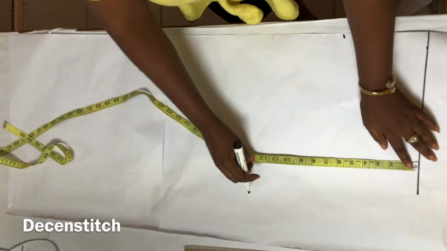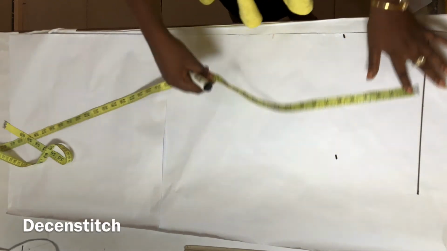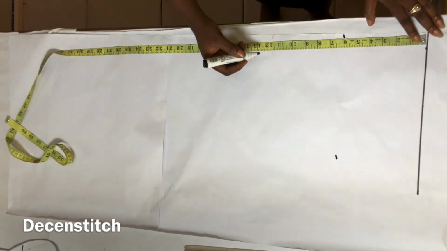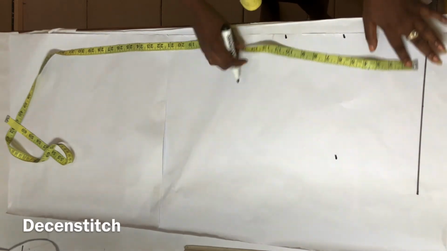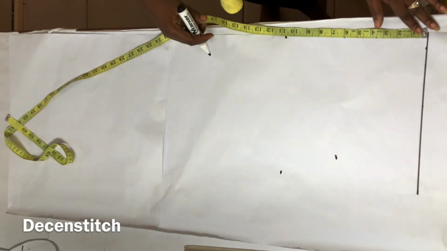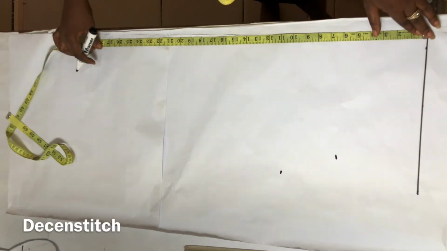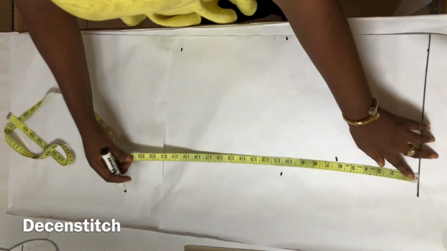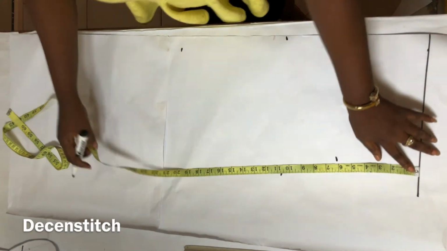From the line again, I'm going to measure my crotch depth of 6, which is 10.5 inches. Then I'm going to measure my knee length, 20 inches. Finally, I'm going to measure my trouser length.